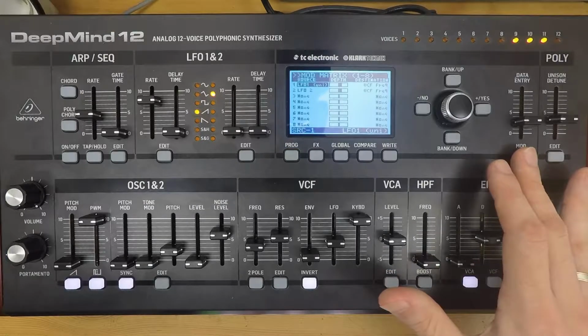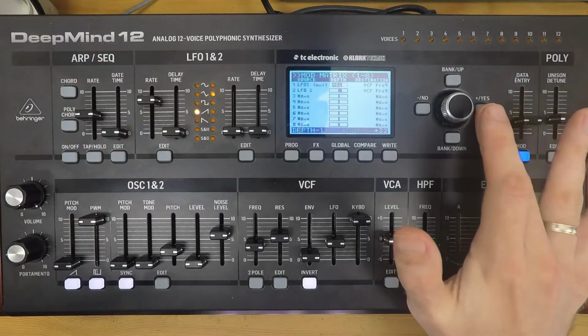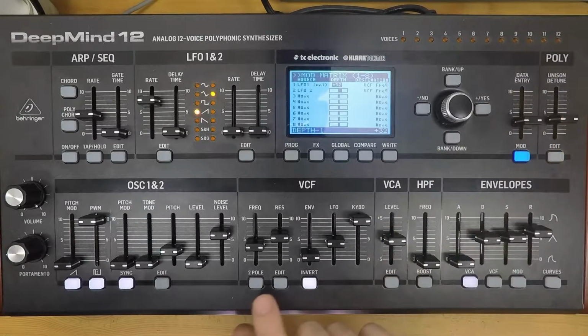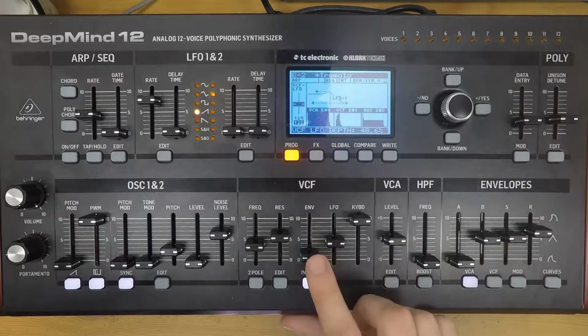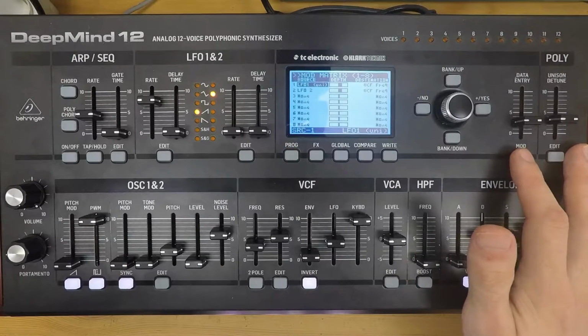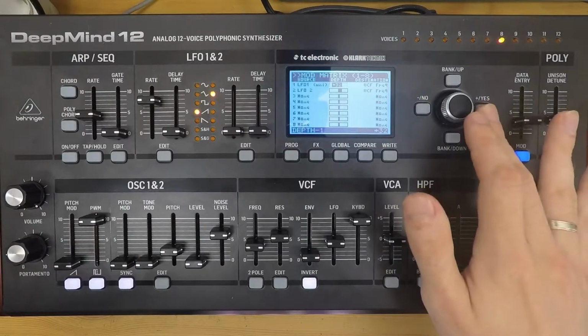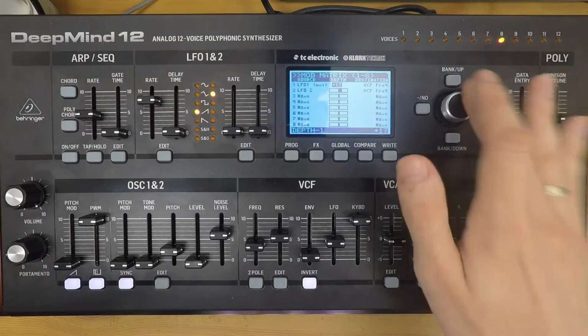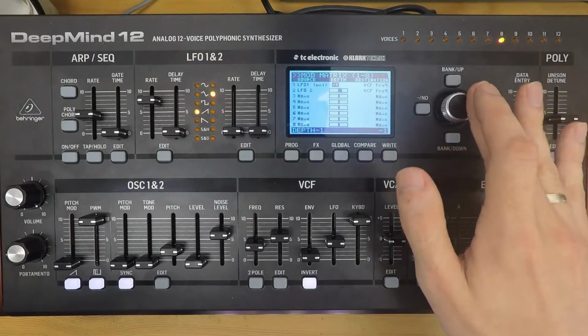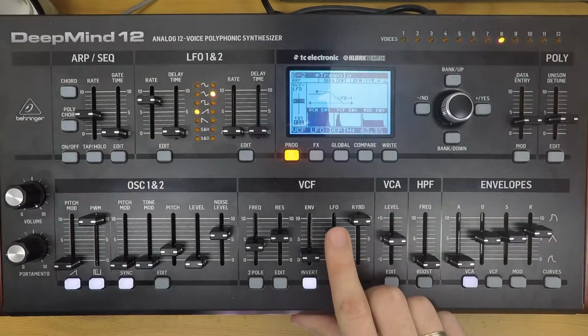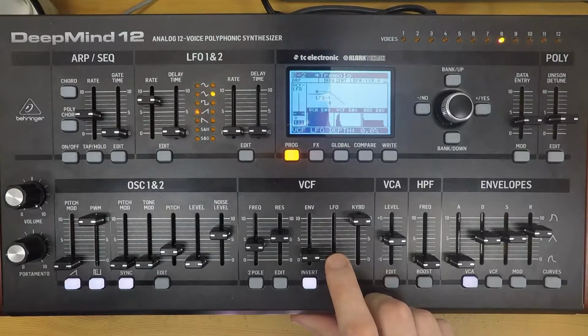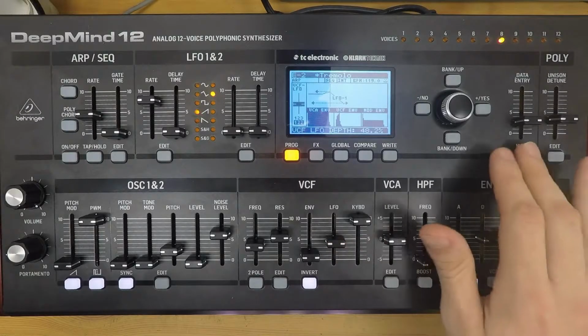What else? The LFO also, why is that? It's added. I think that was kind of an experimenting process here.